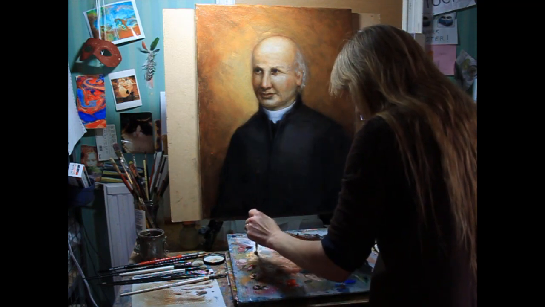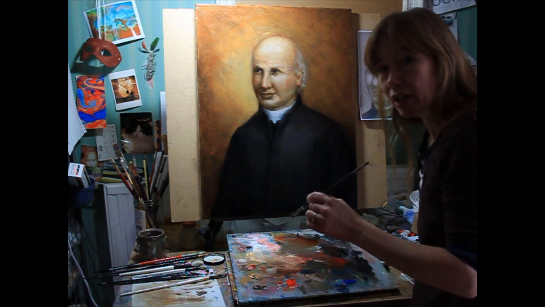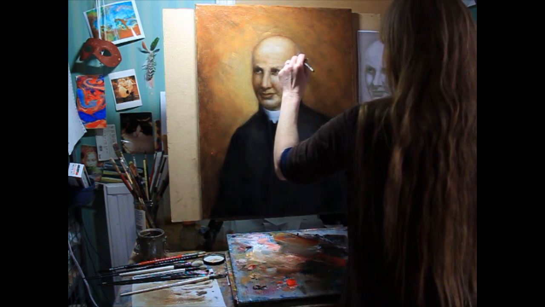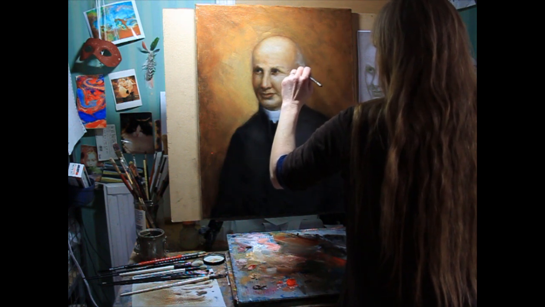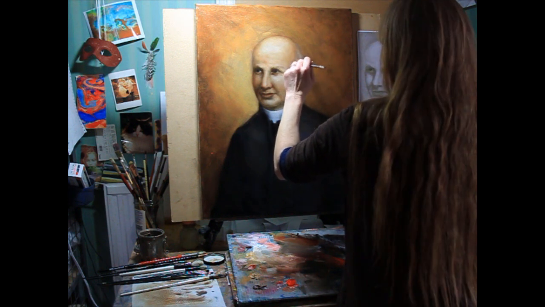Right, I'm going to go warmer now. There's nothing in hair that's too saturated really. So I've got a little bit of yellow in this colour, a little bit of fleshy yellow from that Naples yellow, which handily won't make a green when we put it in the blue, if you remember.